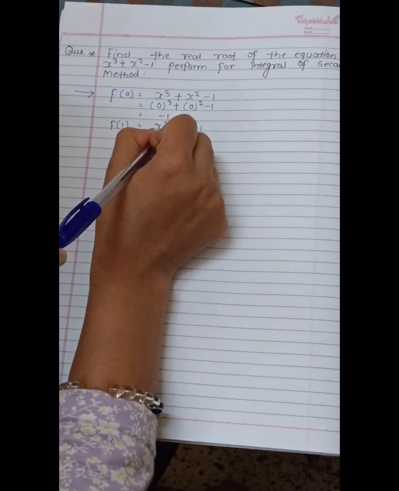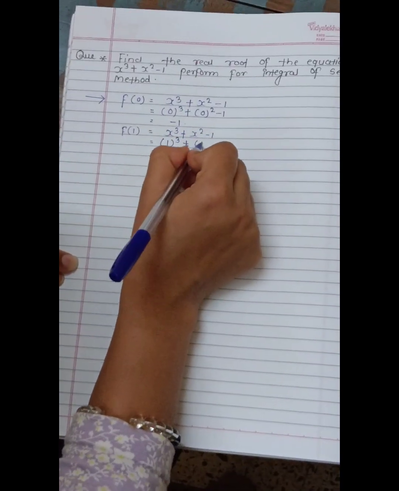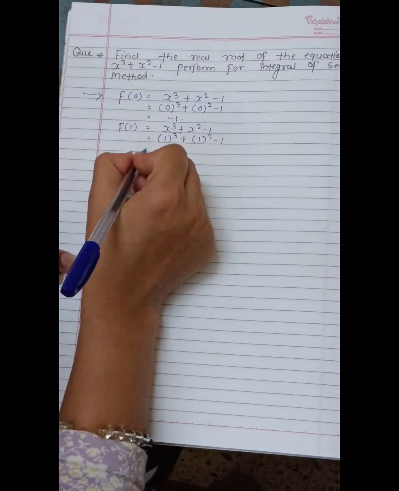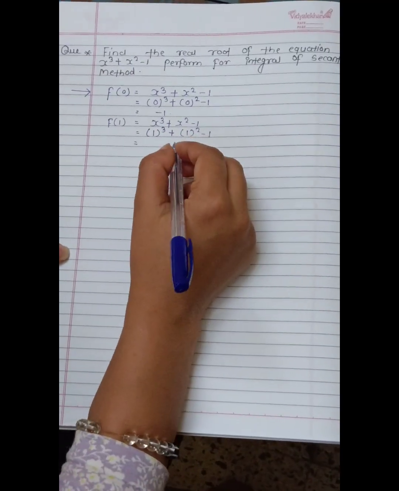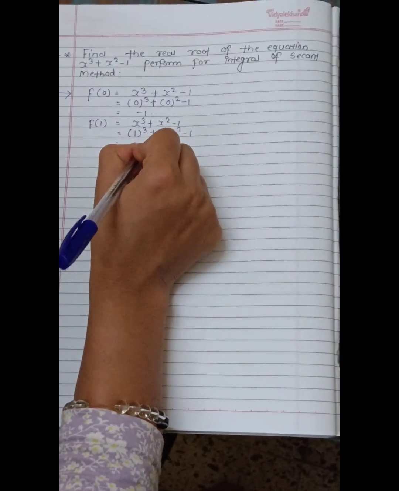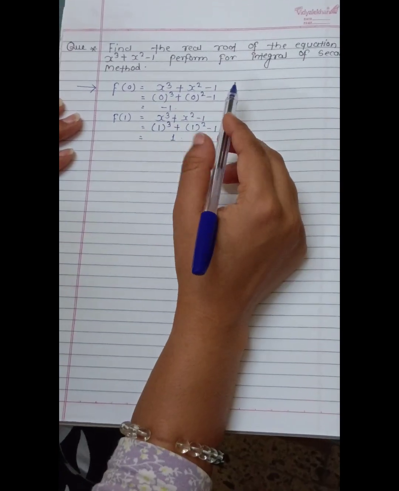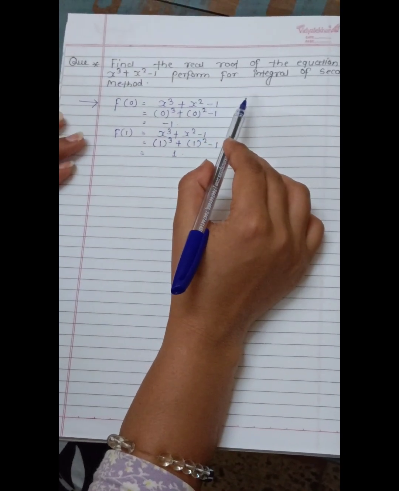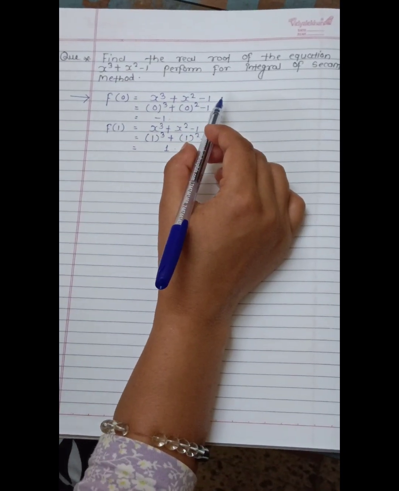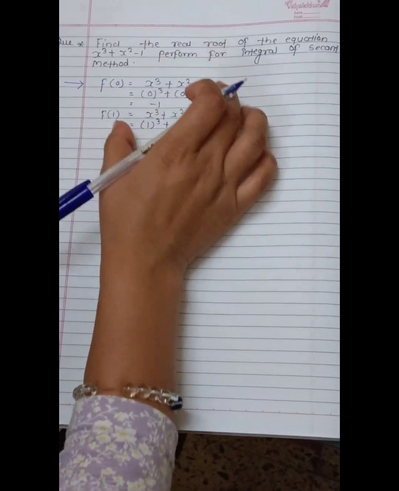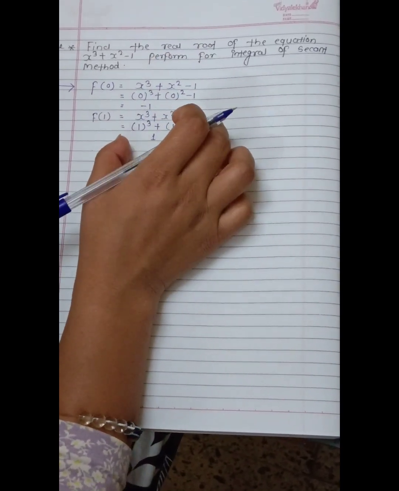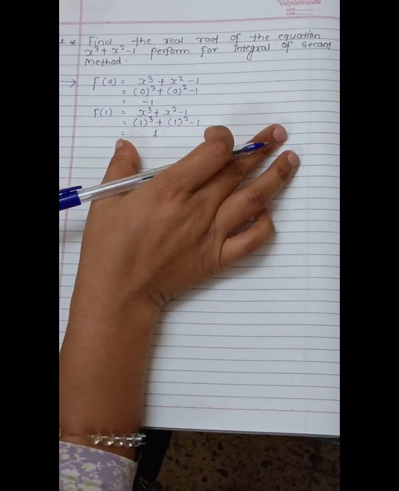So 1 cube plus 1 square minus 1, and calculating this equation, the answer is 1. In the place of x we put the value 0 and 1, so that we find the answers f of 0 and f of 1.